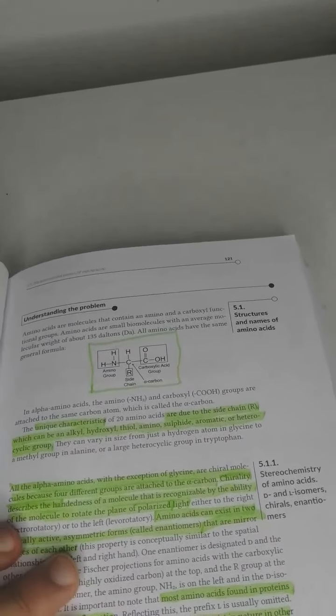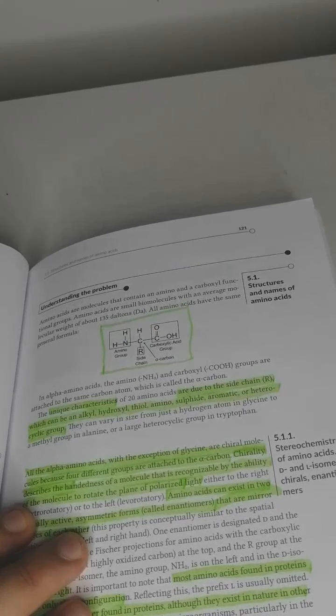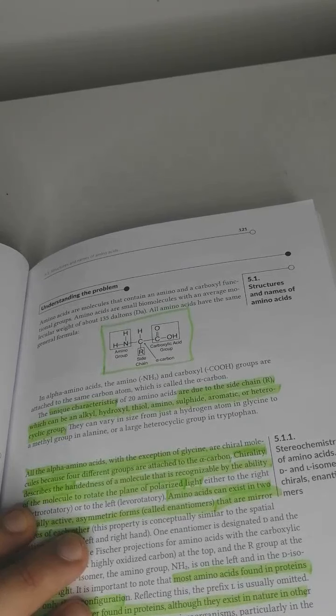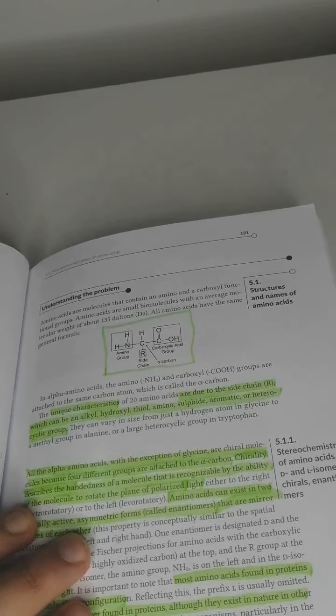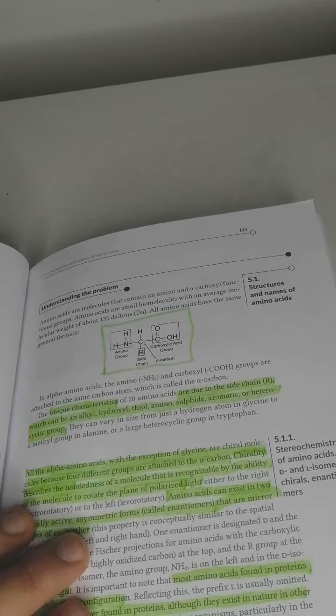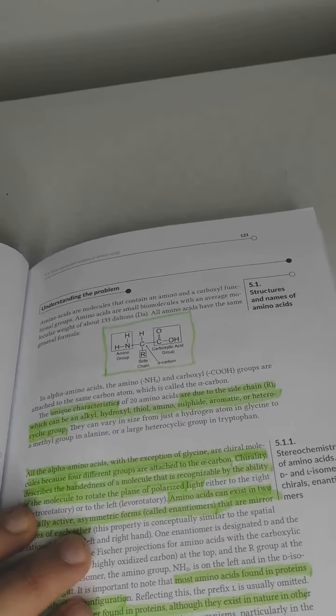So to start off with, what is an amino acid? First of all, an amino acid is the building block of a protein. And like we know, proteins are required for a lot of different biological activities, such as making enzymes, and you also have fibrous proteins, which make up stuff like the skin, the cartilage, and so on.